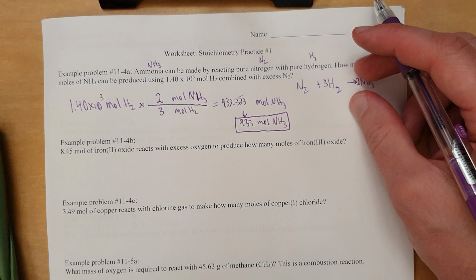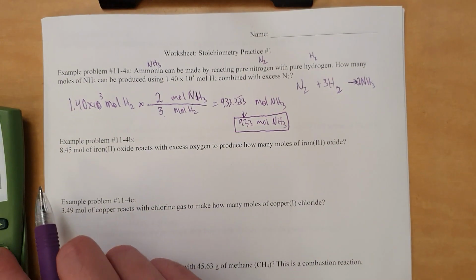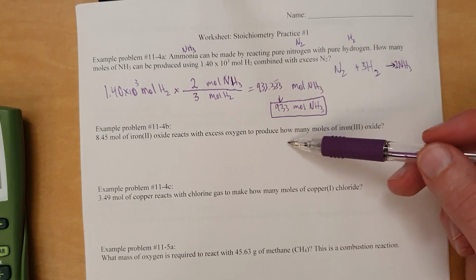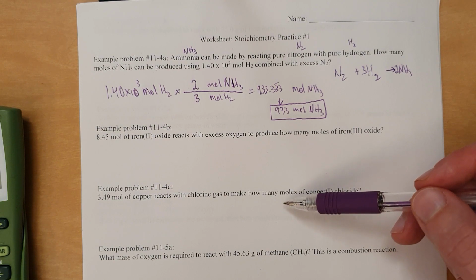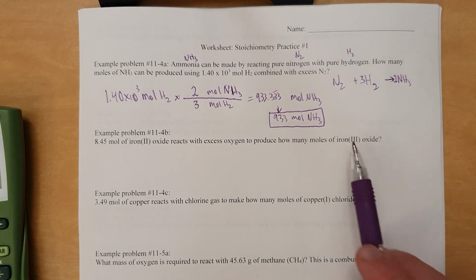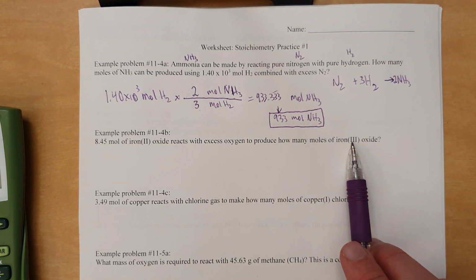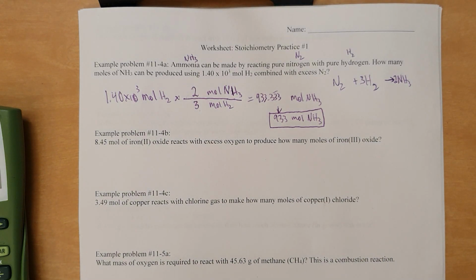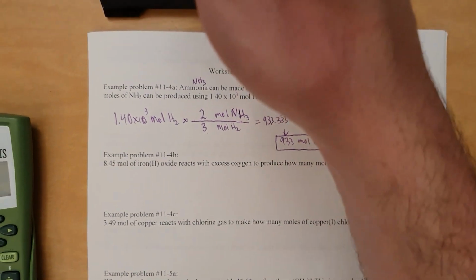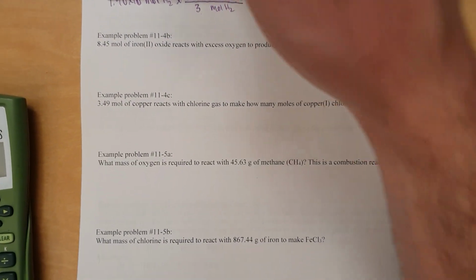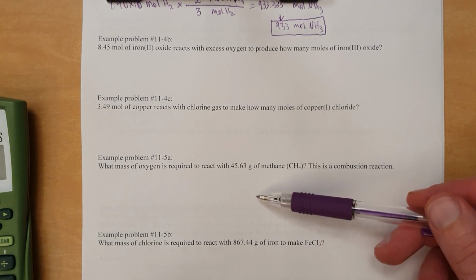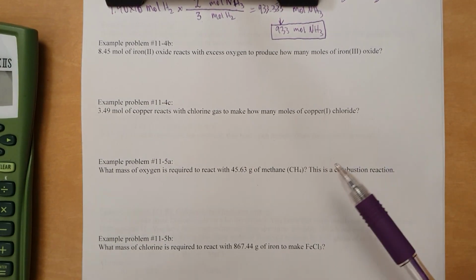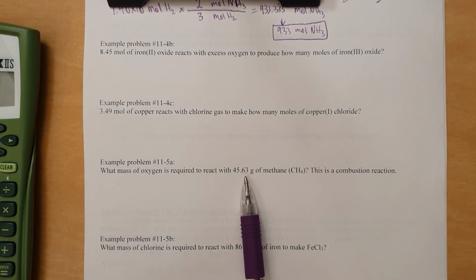So that's how you do what we call a mole-mole conversion. Now the rest of these all work the same. Make sure that you do your formulas correctly, because obviously if you do the wrong formula for this, you're going to get a wrong balanced equation and then a wrong answer, of course. So given that, the next thing is let's look at a different example, because the other two work just like what you just saw. So let's look at 11.5. What mass is required to react that many grams of methane?